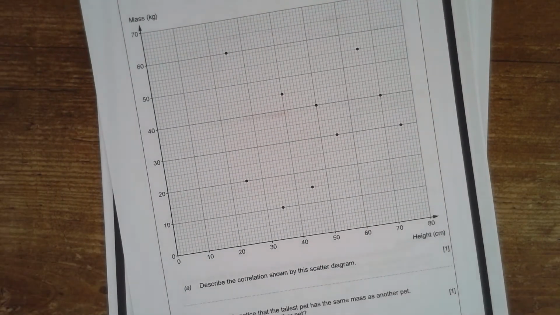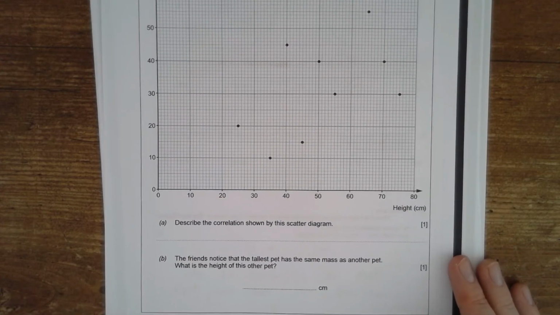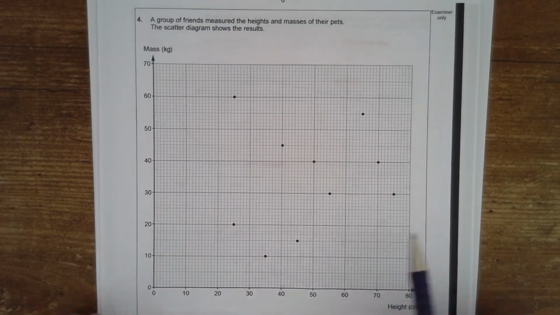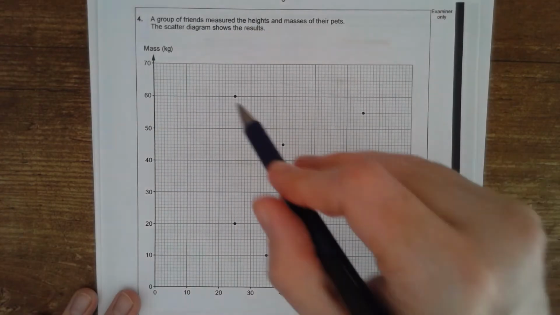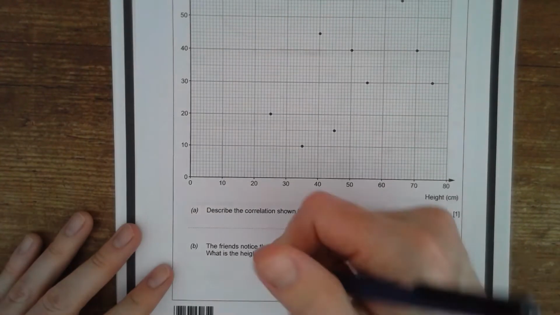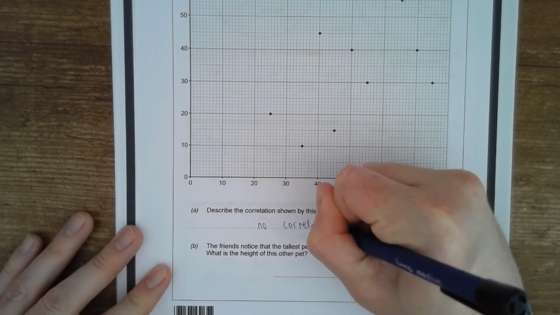Okay, over the page we're given a scatter graph, and it says describe the correlation of the scatter graph or the scatter diagram. Well, the scatters are everywhere. There's no pattern. It's not like they're going in a diagonal going up. It's not like they're in a diagonal coming down. They're just scattered everywhere, so we call that no correlation. Okay, so no correlation is the answer for that.